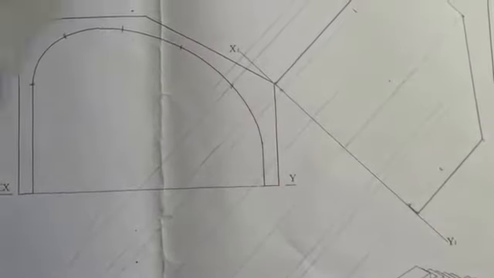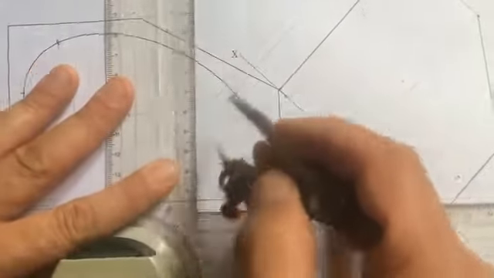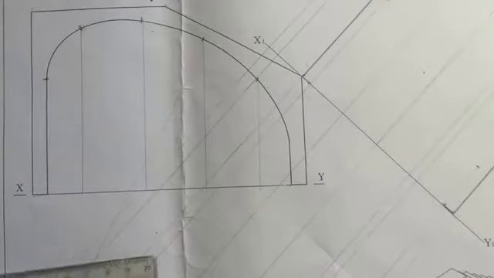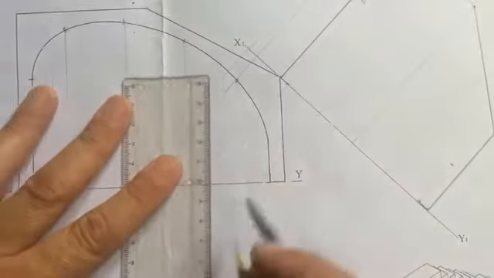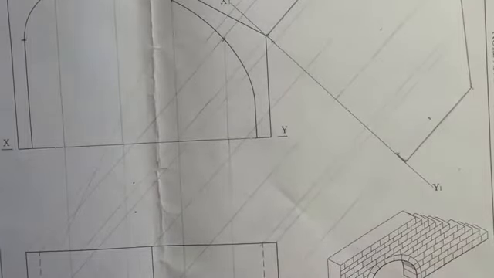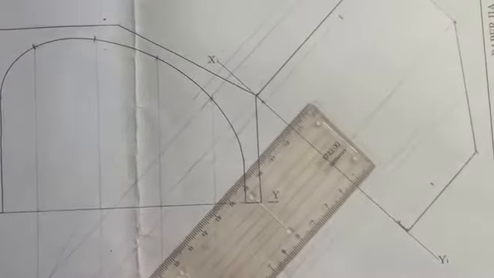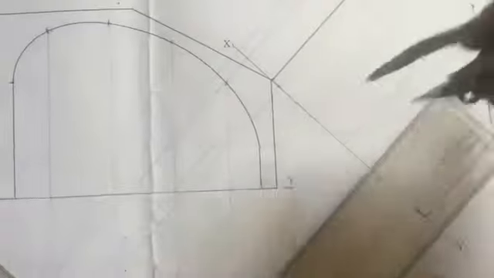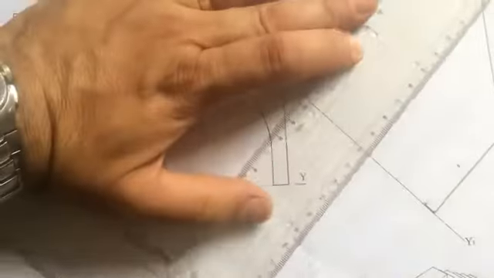For each point I need its perpendicular distance from its face, and I need to project each of those lines onto the front face. So I've projected these points here. Now I need to project each of those points.